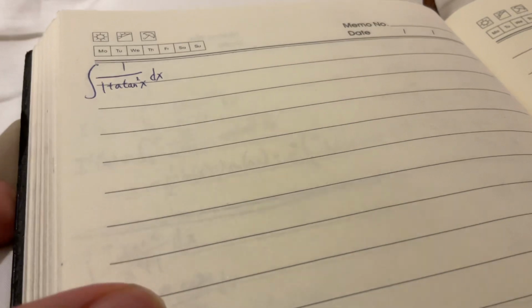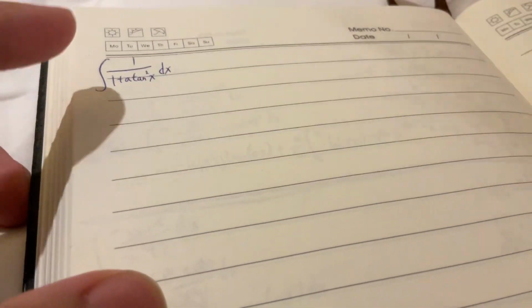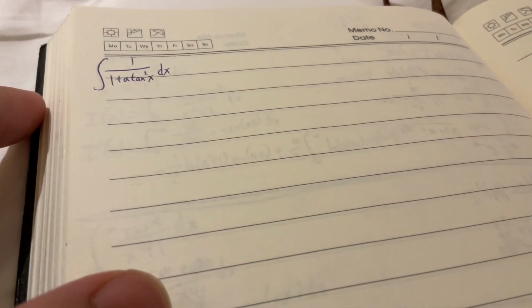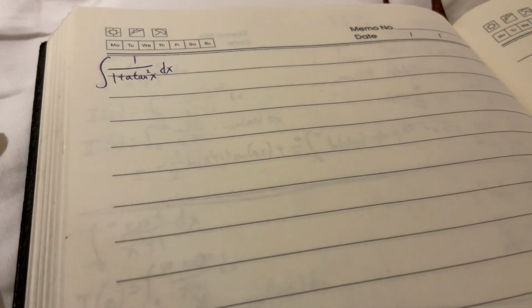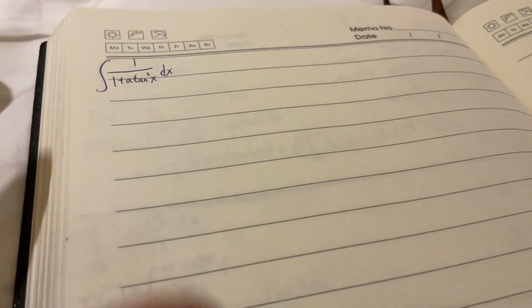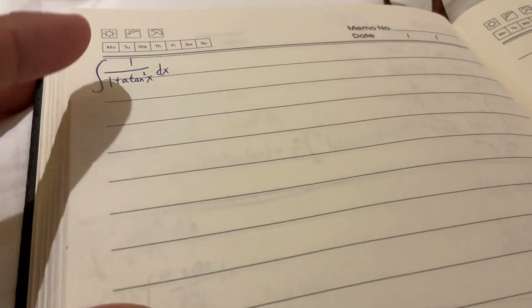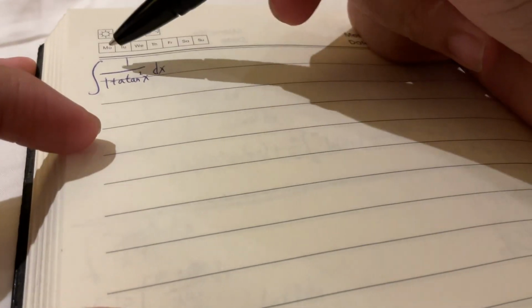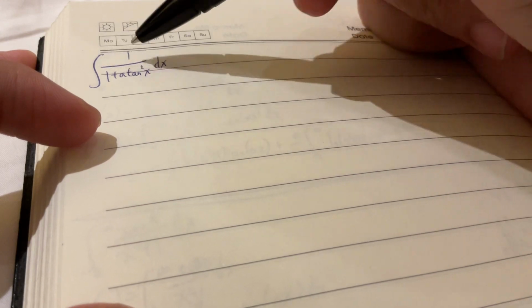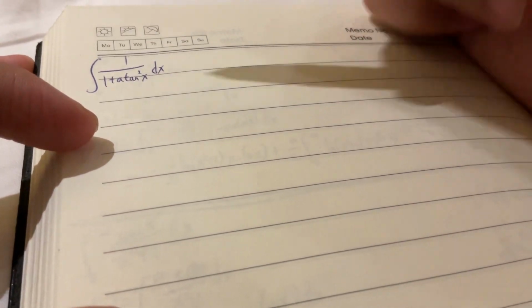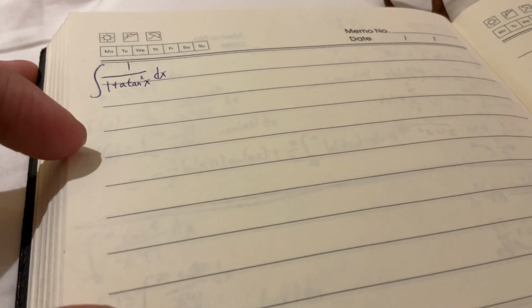But this is not 1, and this is a. This is just a variable, but we can let a equal to 0, right? This is a variable, so what are we gonna do? It seems that it's impossible to integrate 1 over 1 plus a times tangent square x, but I would like to use some substitution here.